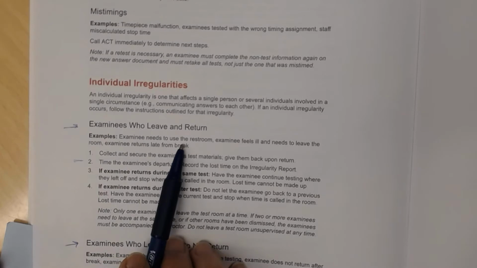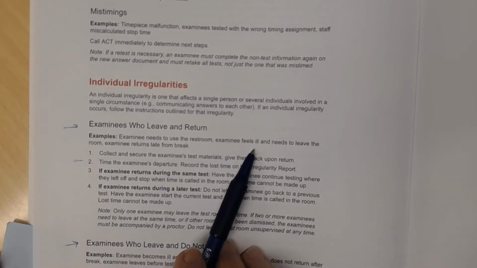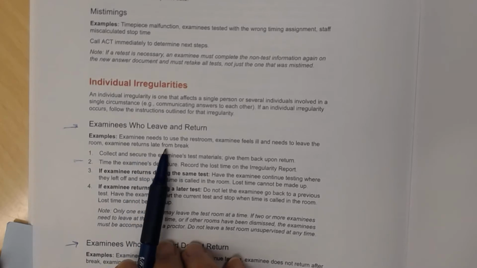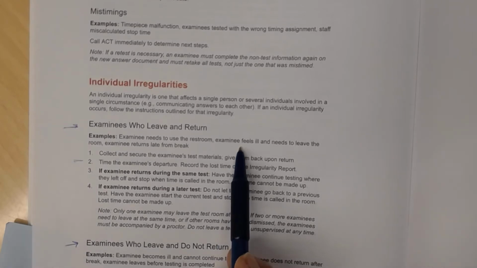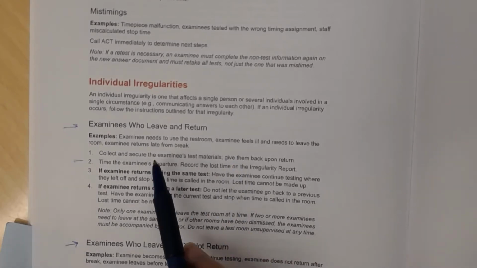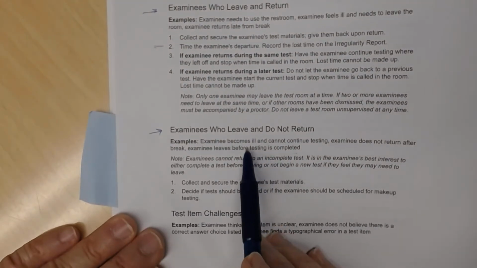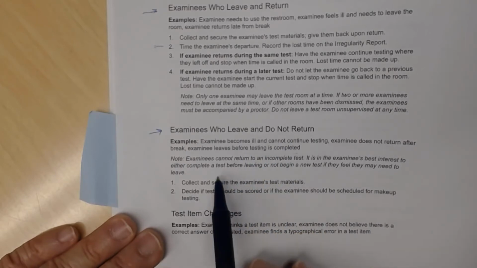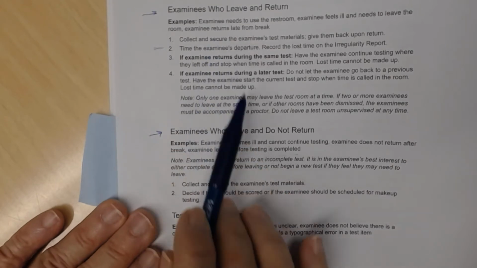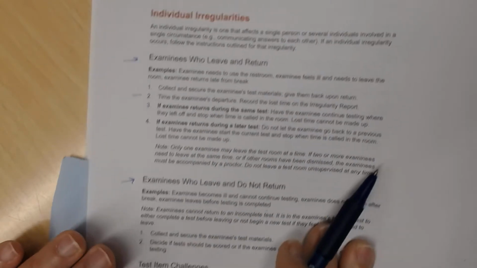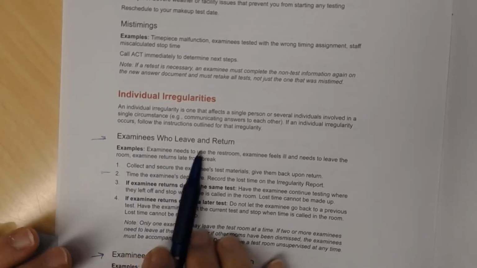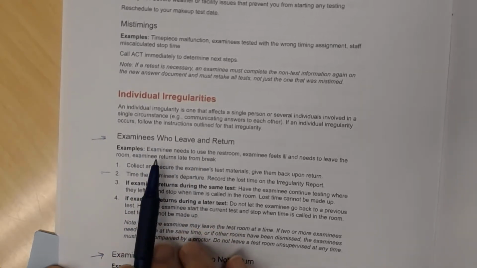Examinees need to use the restroom. The examinee feels ill and needs to leave the room. Examinee returns late from break. Now let's go back to this one here. It is possible that the examinee may not feel well, may just leave the room and then come back. It is also possible that the examinee could be ill enough that they do not come back. So there are two situations where examinees can be ill: they can be ill and still come back, or they can be ill and not come back. In this part, we're only going to look at students who leave and return.